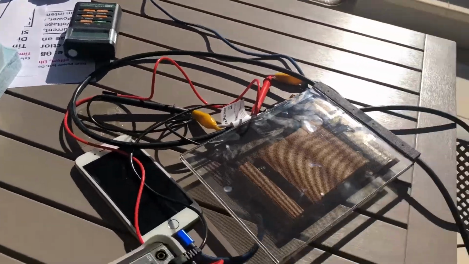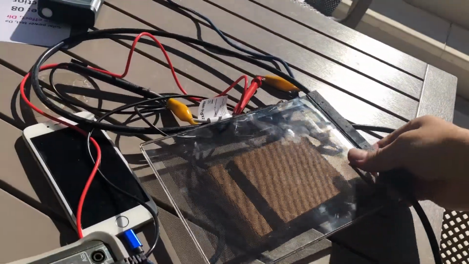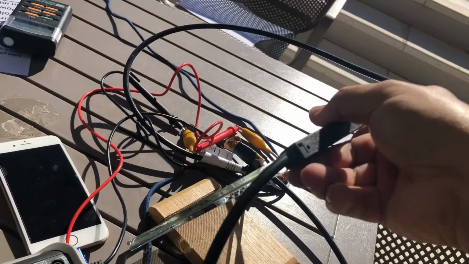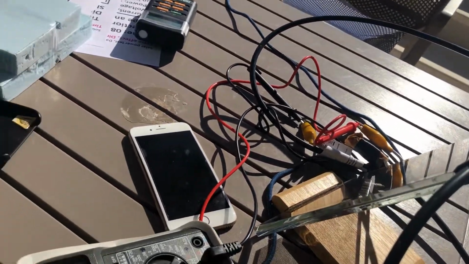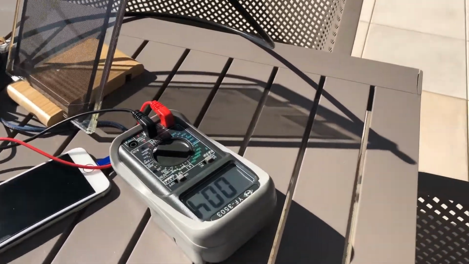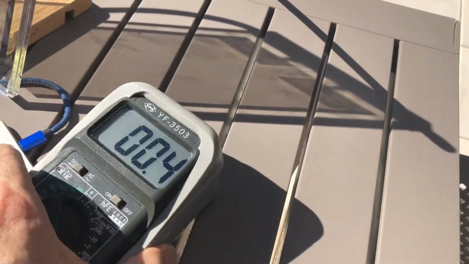Okay, so now we will change the direction to the north, and this is the best direction in Paraguay.